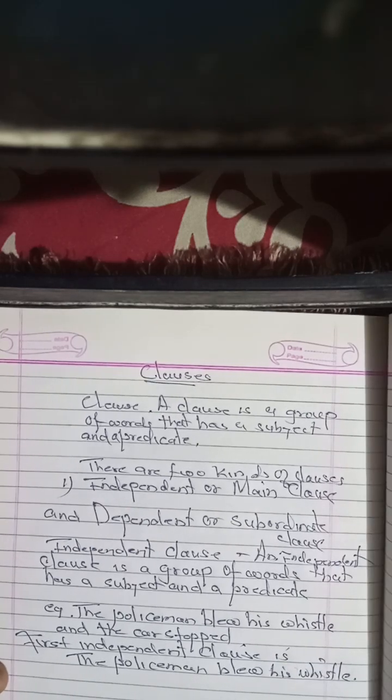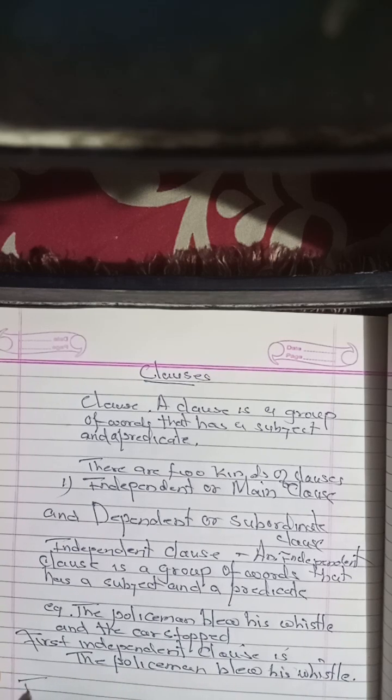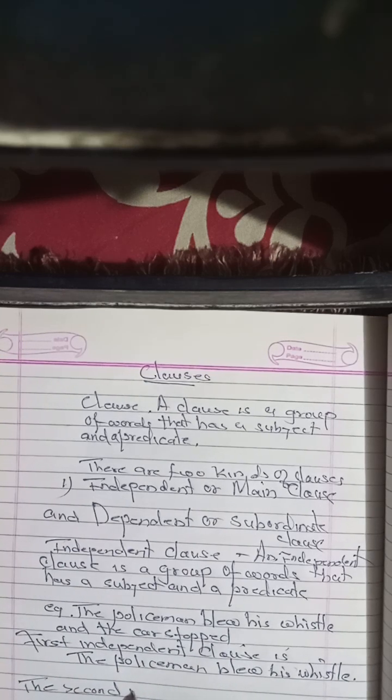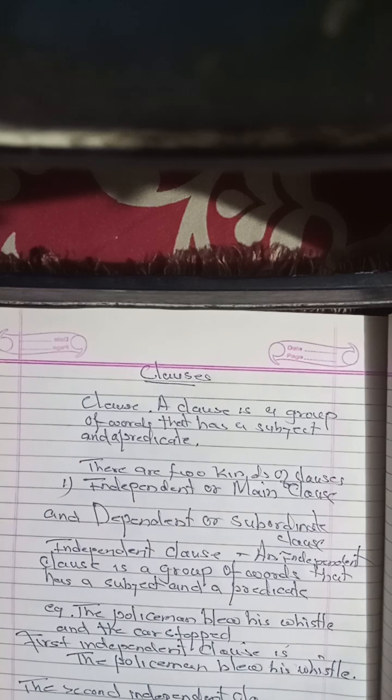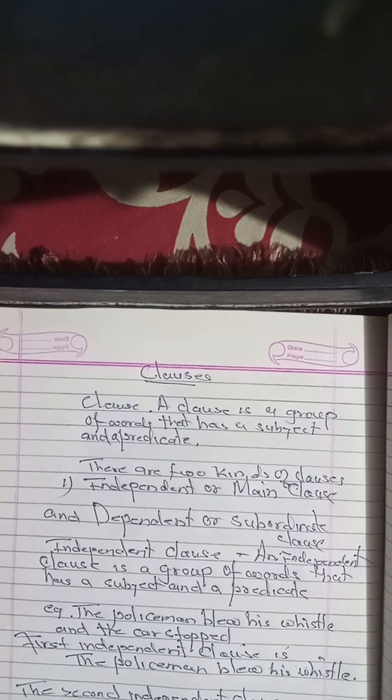Now you have to know the second independent clause. The first independent clause is the policeman blew his whistle. Now second, and the car stopped.